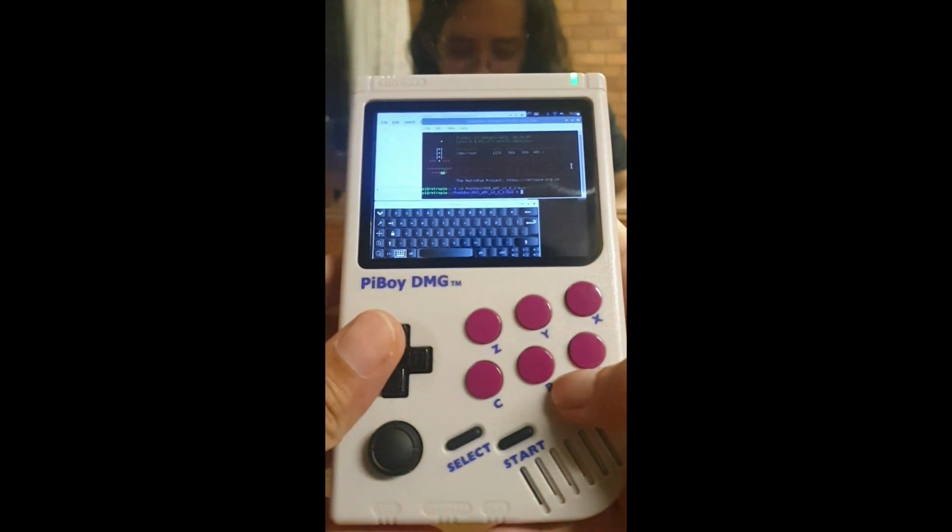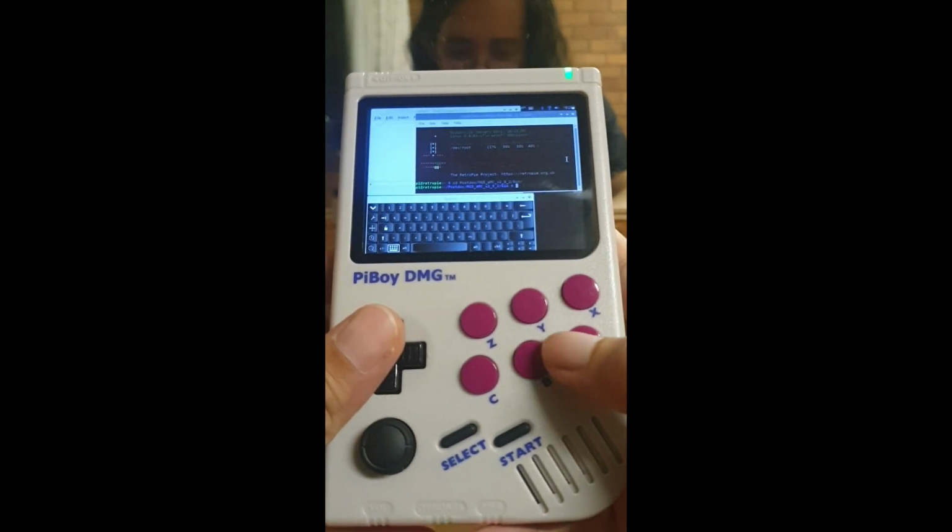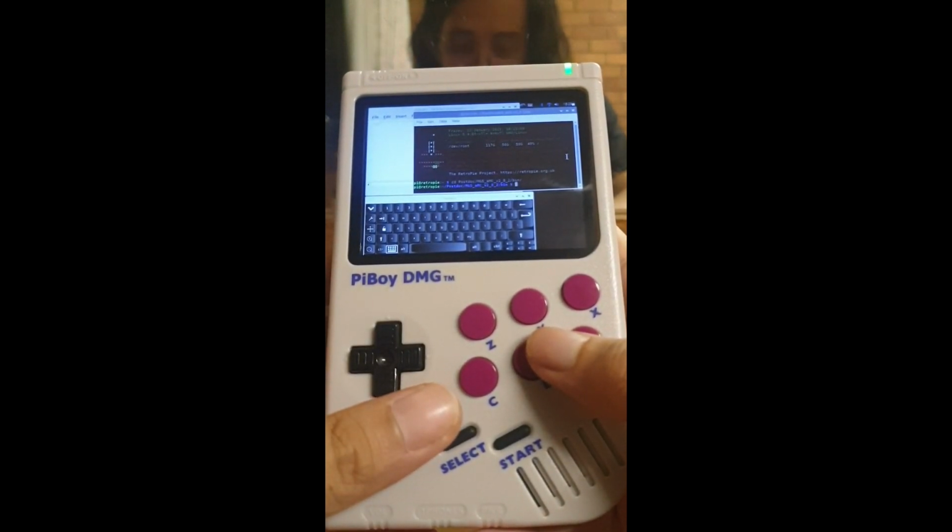Hello, this is the demo of my Game Boy running MadGraph and Mathematica, the other window right there.